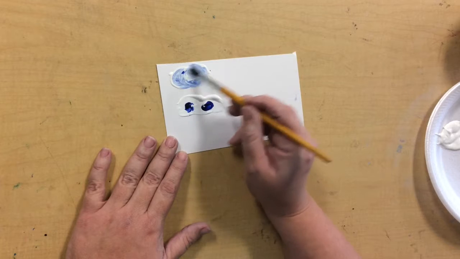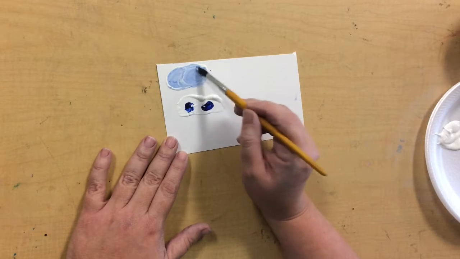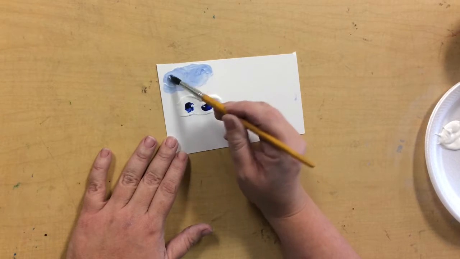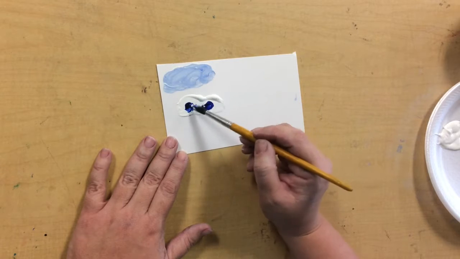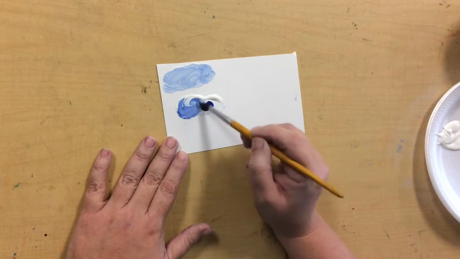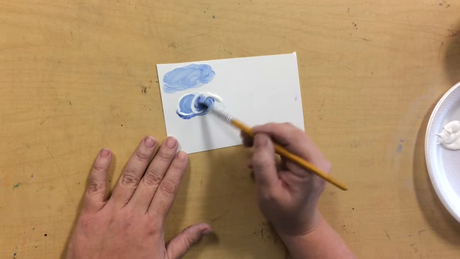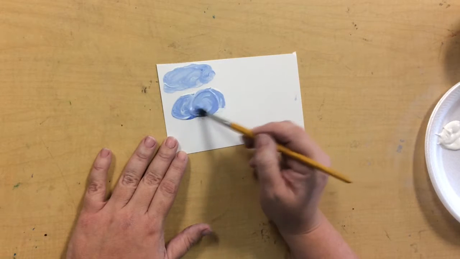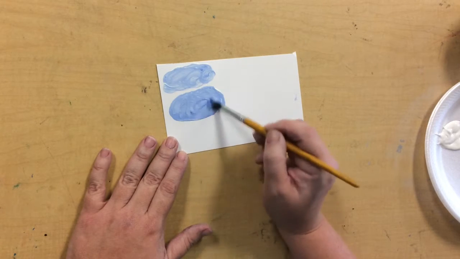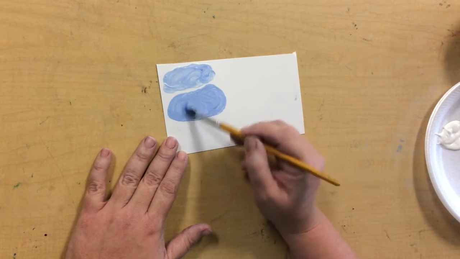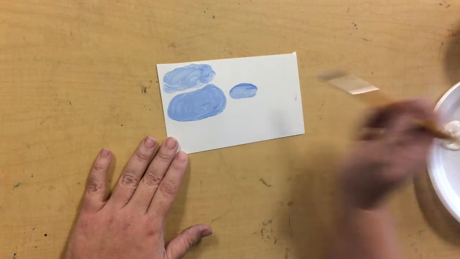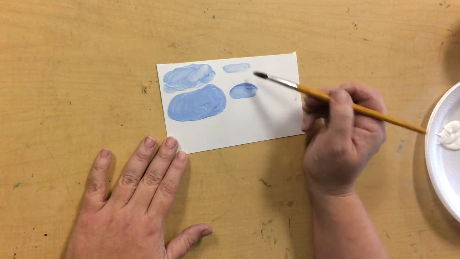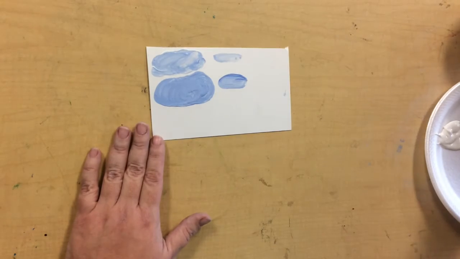We always add color to white because it would take a lot of white paint to change a blue, but it takes just a little bit of blue to change white. Awesome. So there's one tint. And there's another tint. This color is lighter than this one because we put more blue paint in this one.